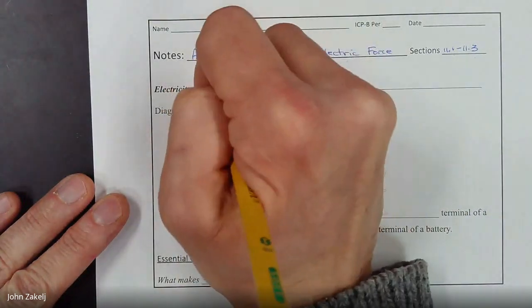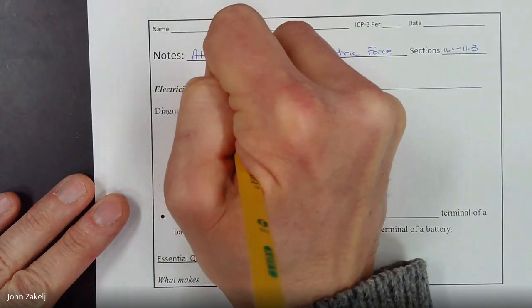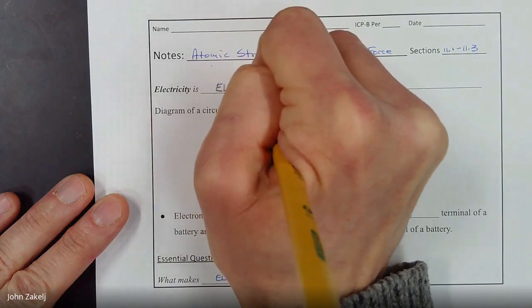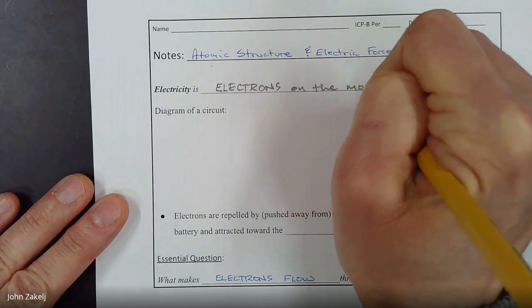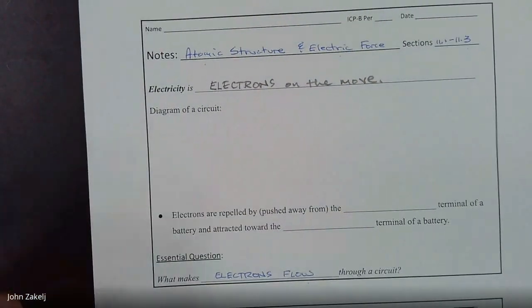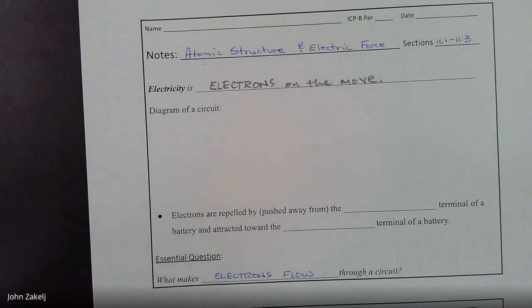So electricity is basically electrons on the move. And this is a little different from static electricity, which is electrons that are staying still. But we saw in the John Travoltage simulation that those electrons build up, but when you do something like touch a doorknob, those electrons start to move. And that's when you get zapped. That's the electricity. It's those electrons on the move.